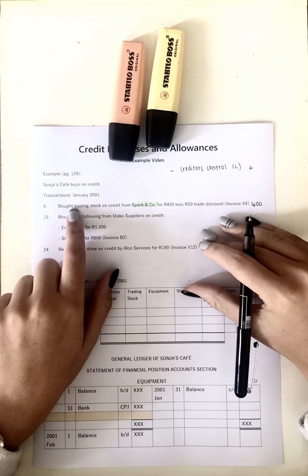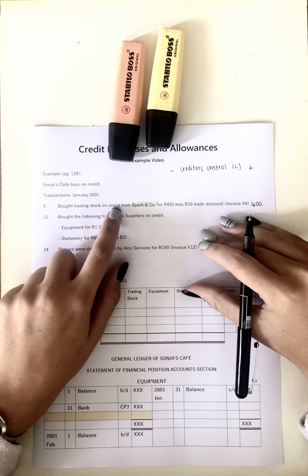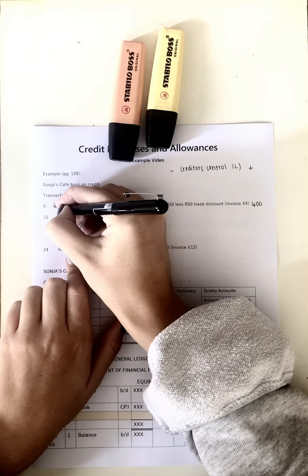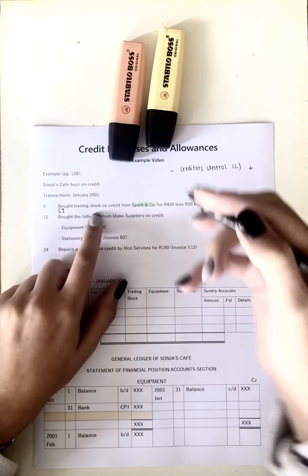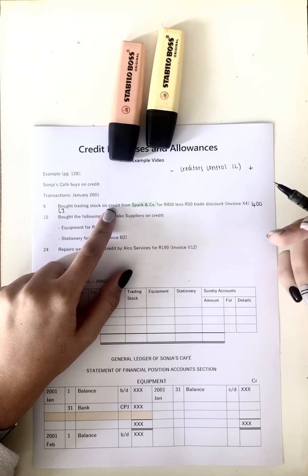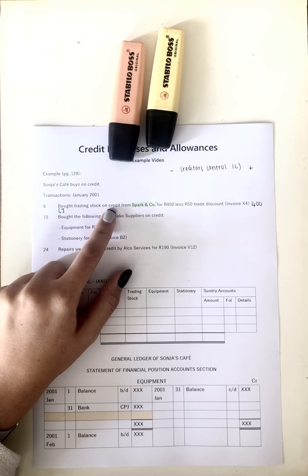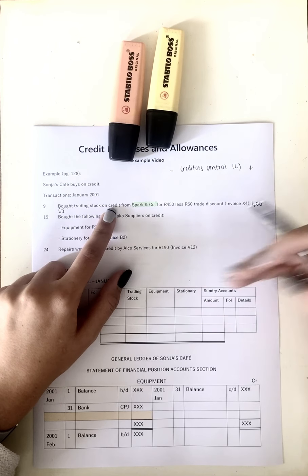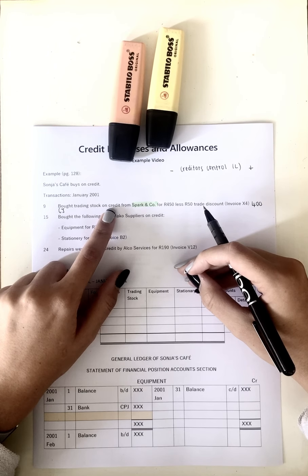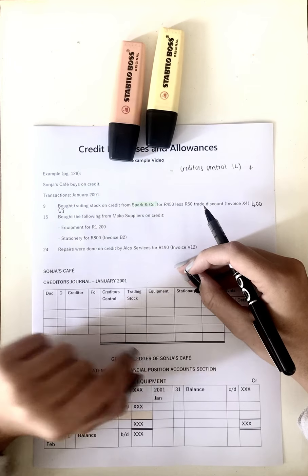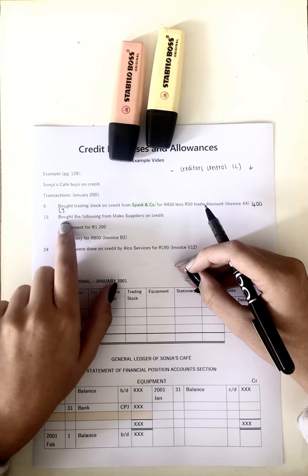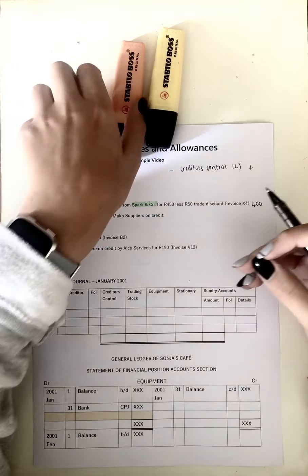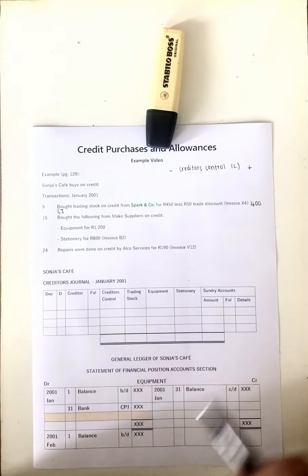Now, because we're buying trading stock on credit, this is going to go into our creditors journal. If it says that we're paying it by cash, it would go into your CPJ, like a normal payment. So this goes into our CJ. On the 15th, we bought the following from Mako Suppliers. So there's our second creditor.